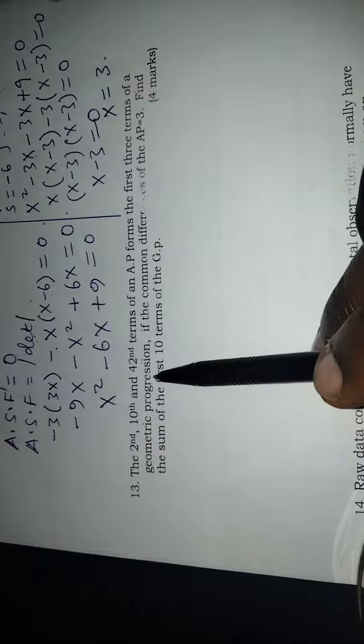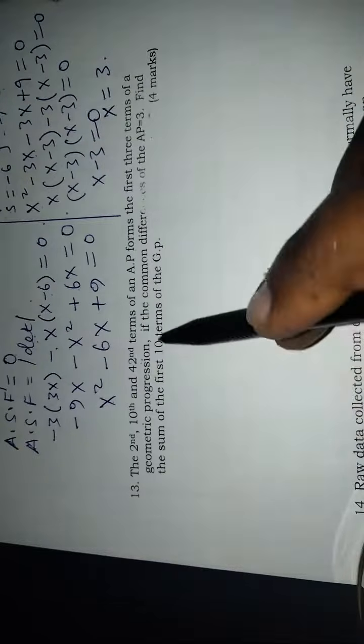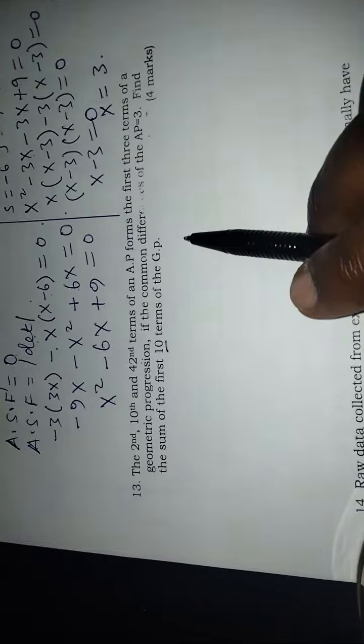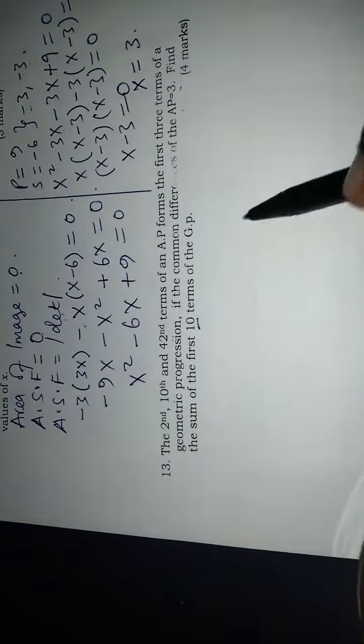The third, 10th, and the 42nd terms of an AP form the first 3 terms of a GP, geometric progression. If the common difference of the AP is 3, find the sum of the first 10 terms of the GP. There is something we should understand about APs and GPs. They are both progressions, but the first one has a common difference, while the other one has what we call a common ratio.